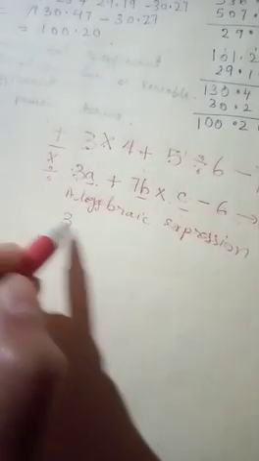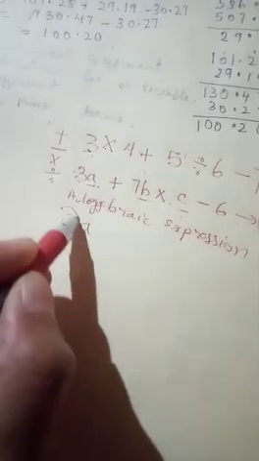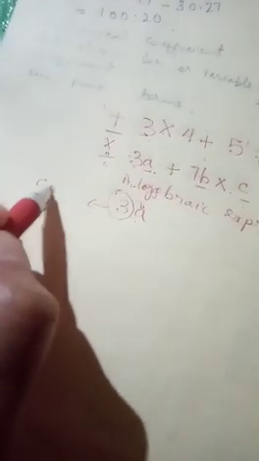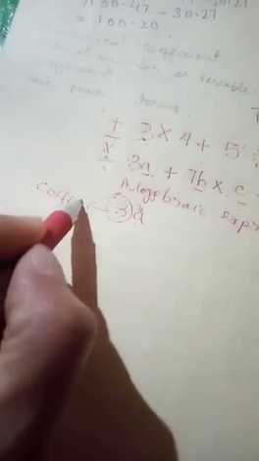Okay, then this number, like suppose here you have 3a. You see we have this number which we write together with alphabet. So this number which we write with alphabet, we used to call it coefficient. Remember, a number which is written with alphabet, that is what we call coefficient.